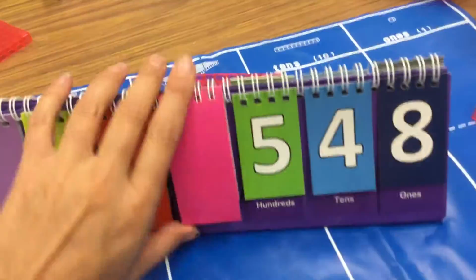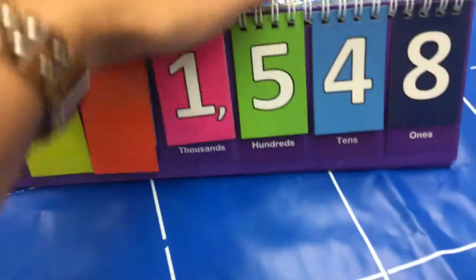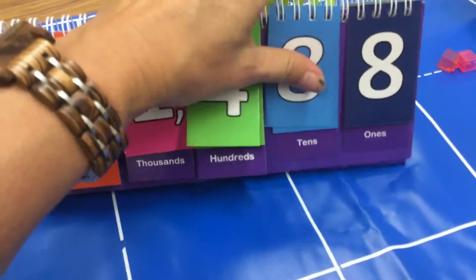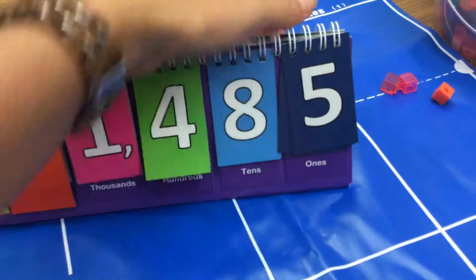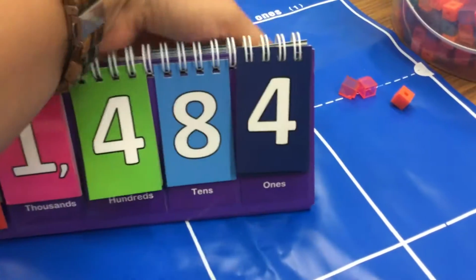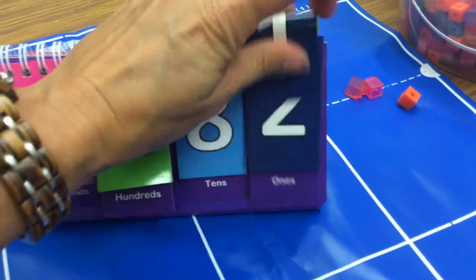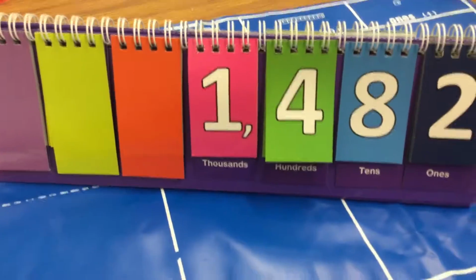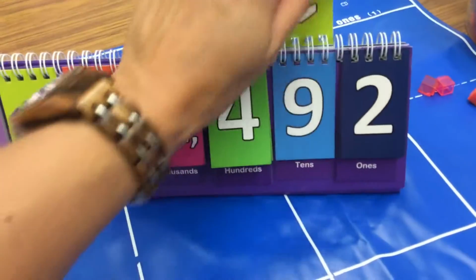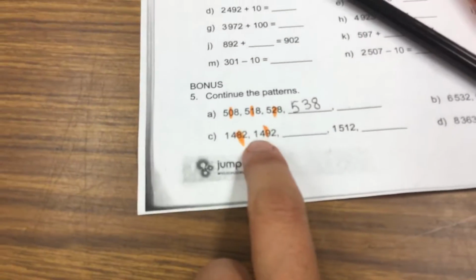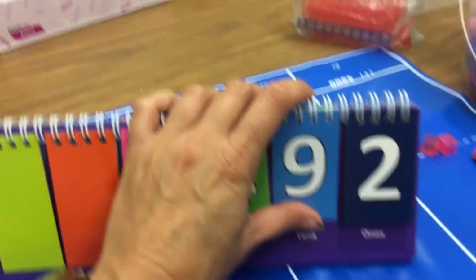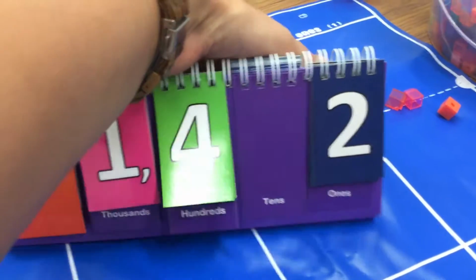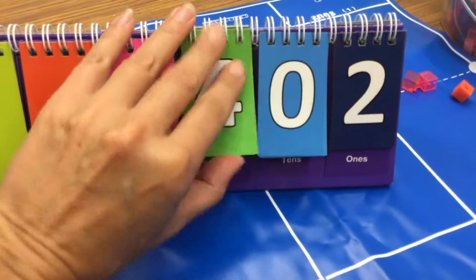So I'm going to start by making 1,480. 1,482. 1,492. Oh yeah, that looks right. Let's keep going. Uh-oh. Now it's a 0. Okay, that can't be right.